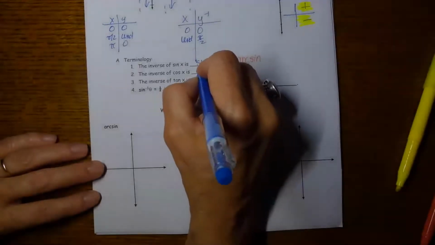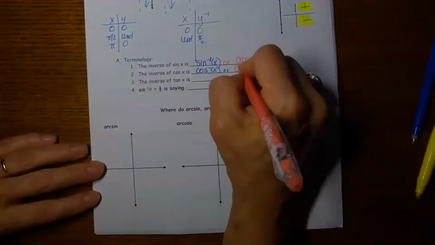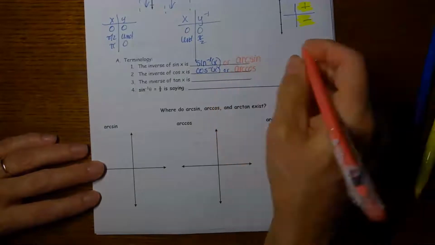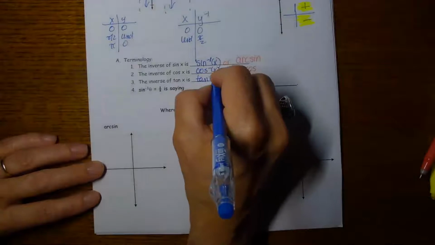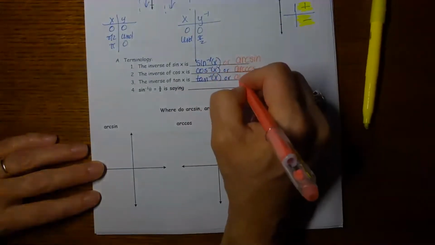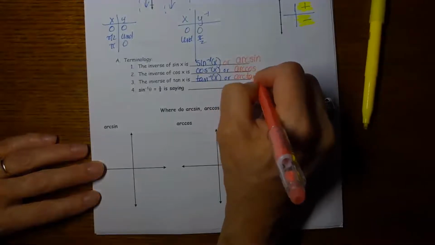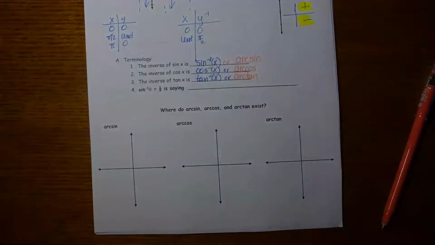Cosine will be the same. It's either inverse cosine or, what do you think it is? Arc cosine, or inverse tangent or arctan. Okay, this is the same terminology. It means the same thing.